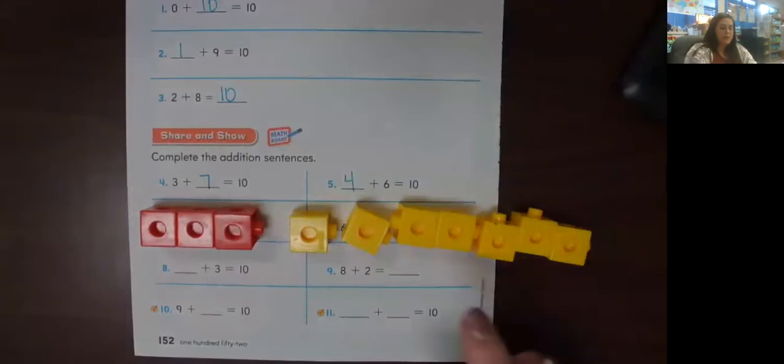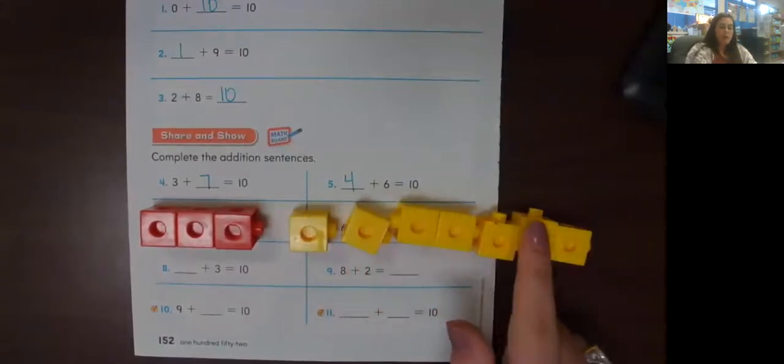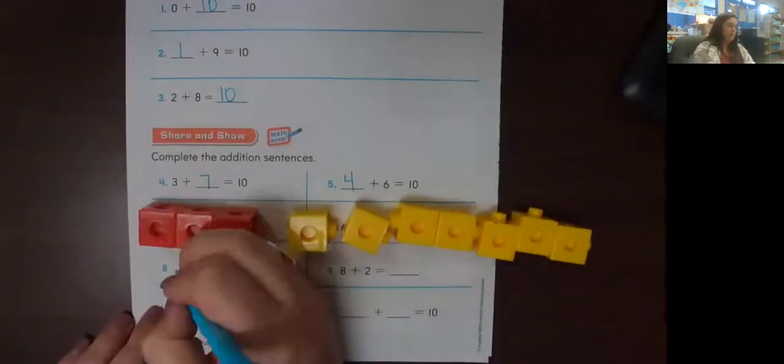Okay. The next one, something plus 3 equals 10. So we need to put out 3 red. There's our 3. Now we keep adding yellow till we get to 10. So 3, 4, 5, 6, 7, 8, 9, 10. How many yellow did we have to add? 1, 2, 3, 4, 5, 6, 7. So 7 plus 3 equals 10.